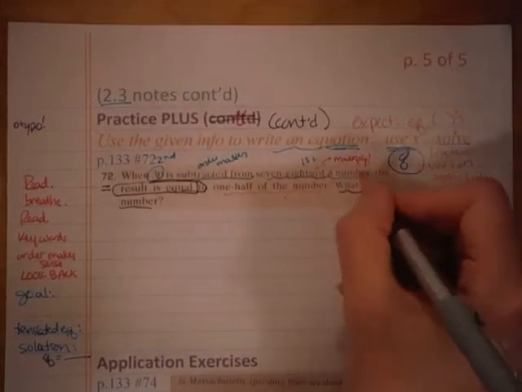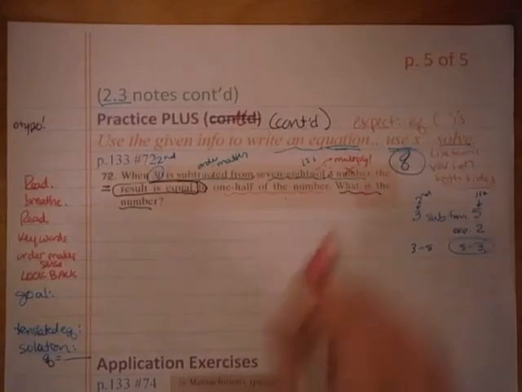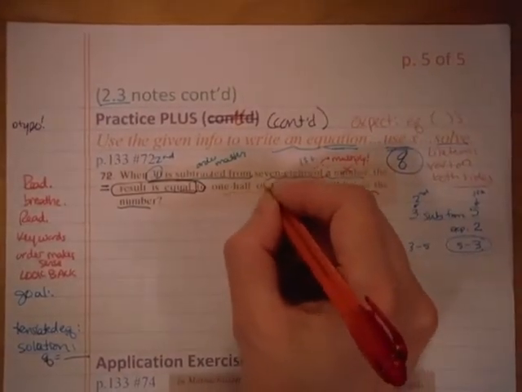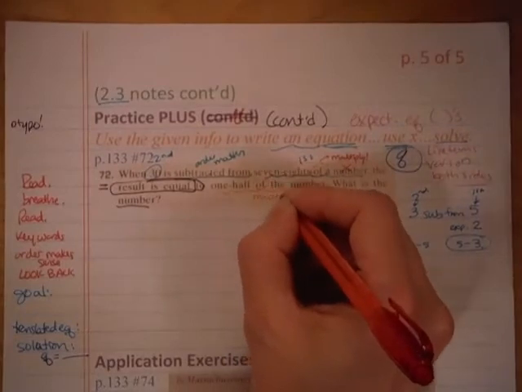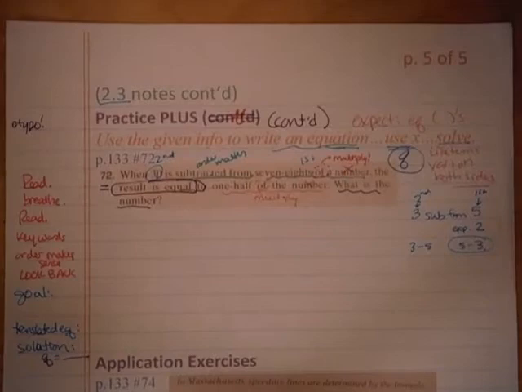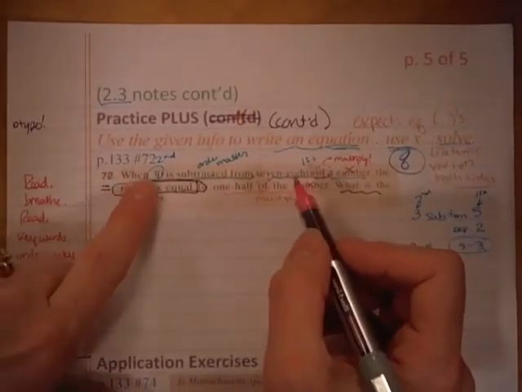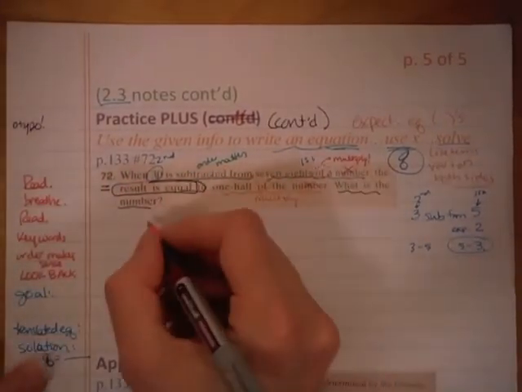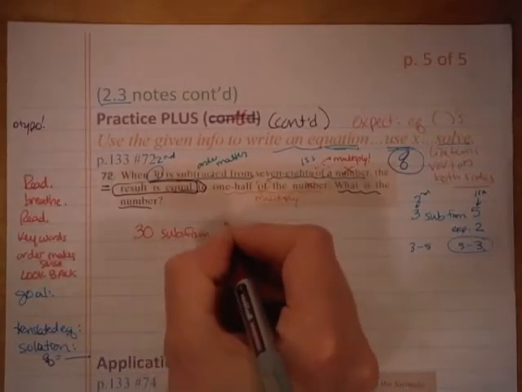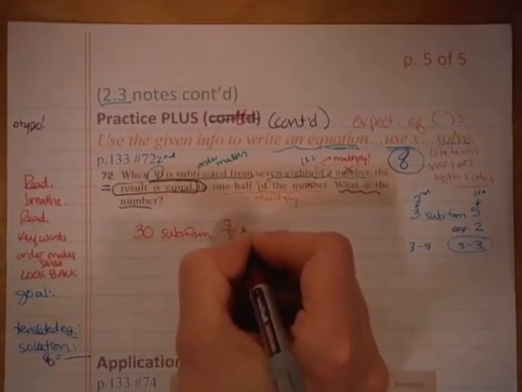Okay, so it's 7/8 times that number x. And then later when it says 1/2 of the number, that's going to be 1/2 times that number, the x. Okay, so here's what it looks like. 30 is subtracted from 7/8, so we're going to have 30 subtracted from 7/8 of a number.